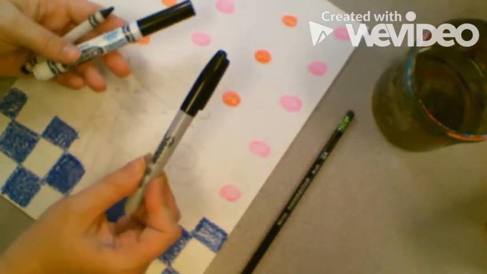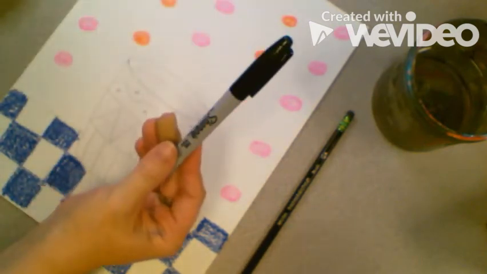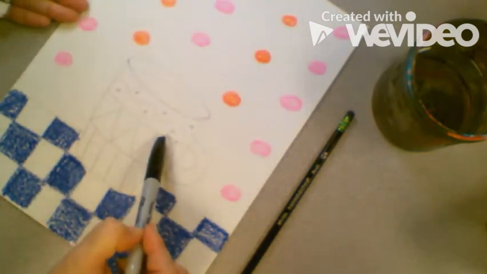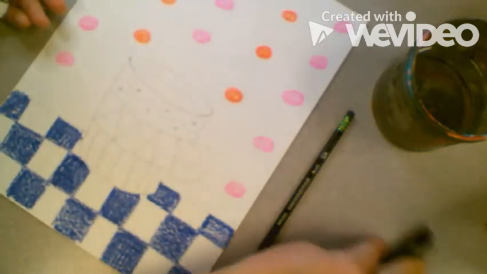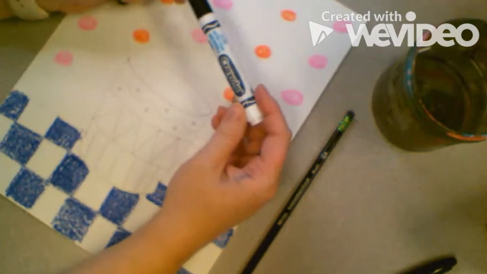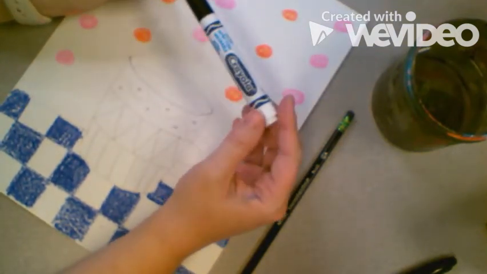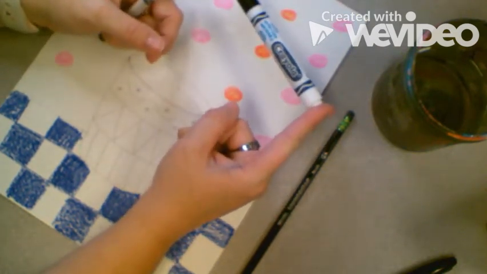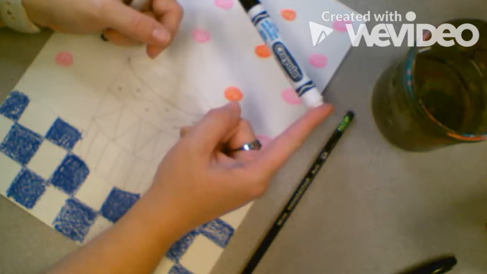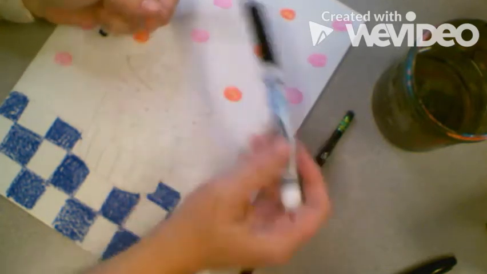If you are going to paint, if you have a Sharpie, now is when you trace your pencil lines. If you do not have a Sharpie and the only thing you have is a marker, you need to wait until the very end after your painting has dried to trace your pencil lines with the marker, okay?